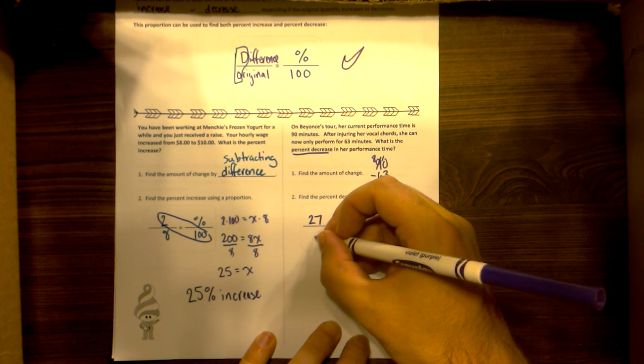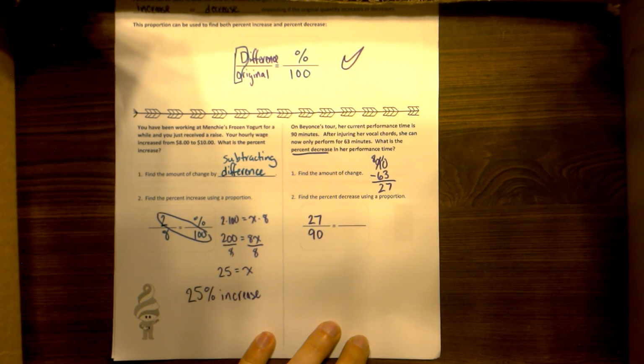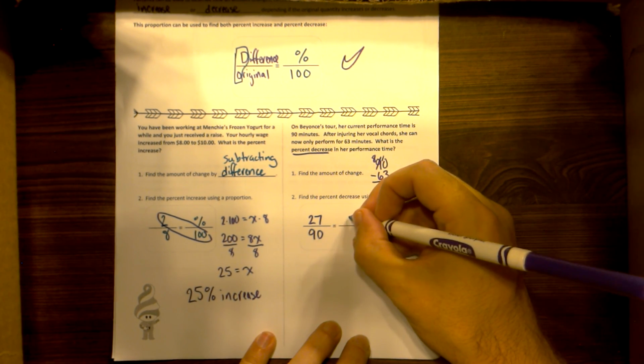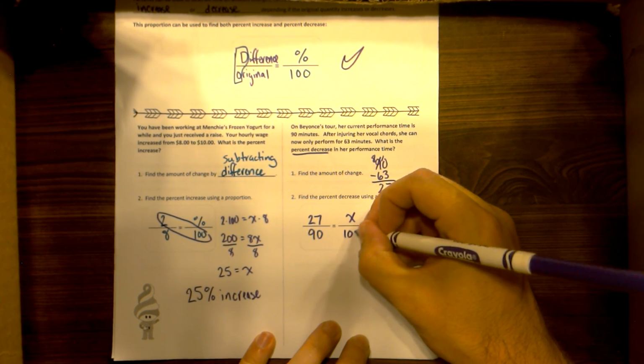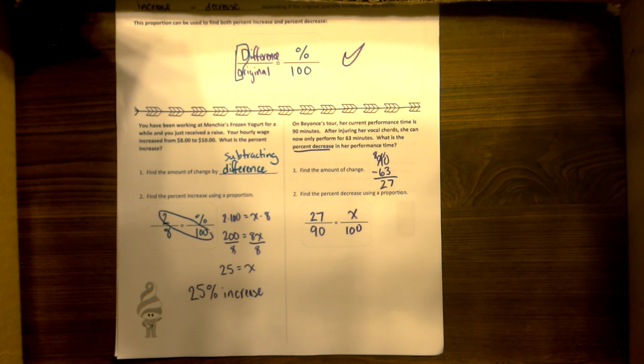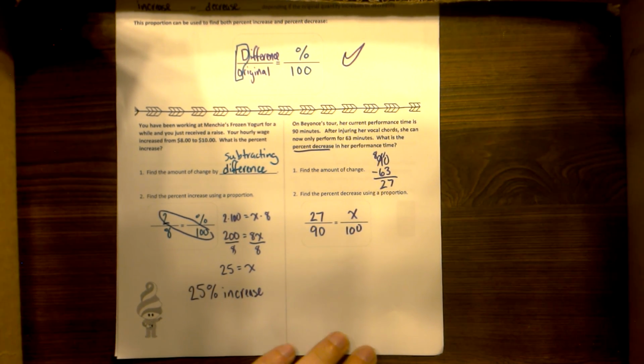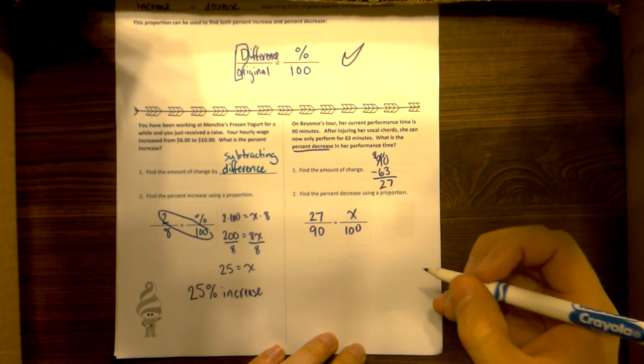The original time that Beyonce sang was 90. And once again, they're asking for the percent, so we don't know what that is. And the x goes above the 100. Now I'm going to do this proportion a little bit differently. I'm going to reduce before I multiply.